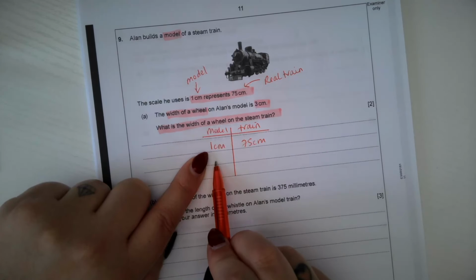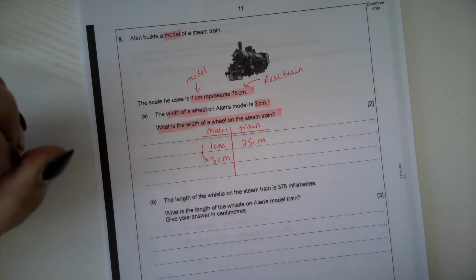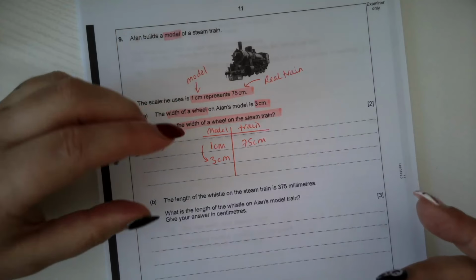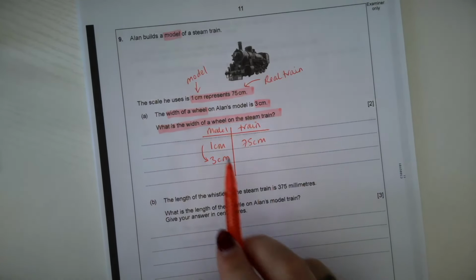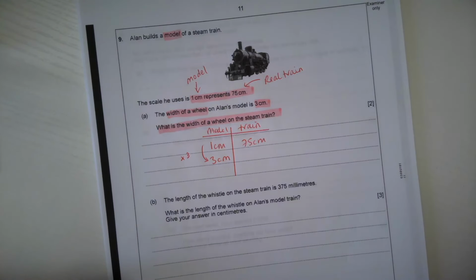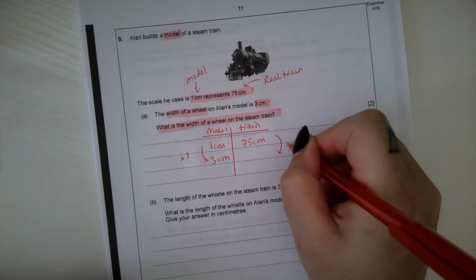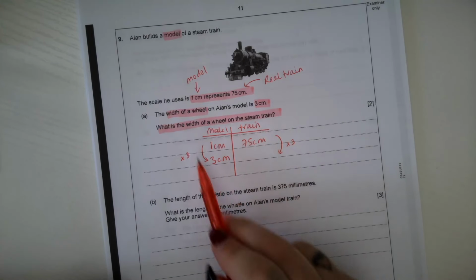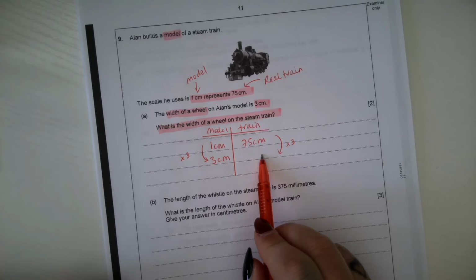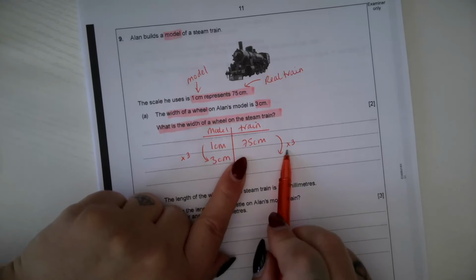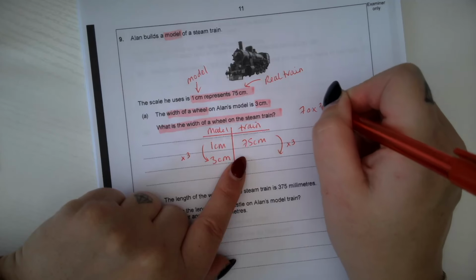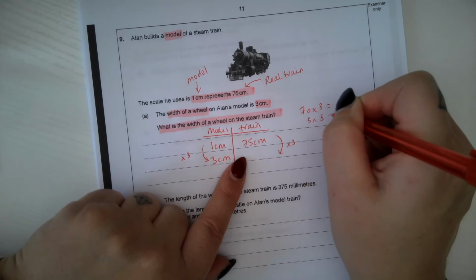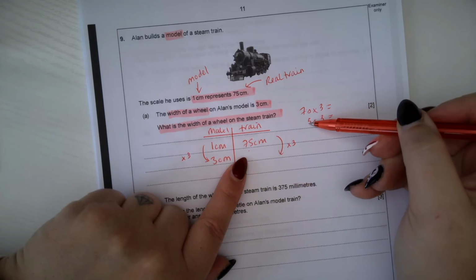And what we do when we're working with a proportion table is we scale up or we scale down. So we multiply or we divide. So to get from the 1 centimetre in my scale to 3 centimetres, I've scaled up, so I've multiplied by 3. So if I do the same on the other side of my proportion table, that will tell me what 3 centimetres is on the real steam train in actual real life train size. So we're going to do 75 times 3. So I'm going to do 70 times 3 and 5 times 3. So I've split 75 up into 70 and 5.